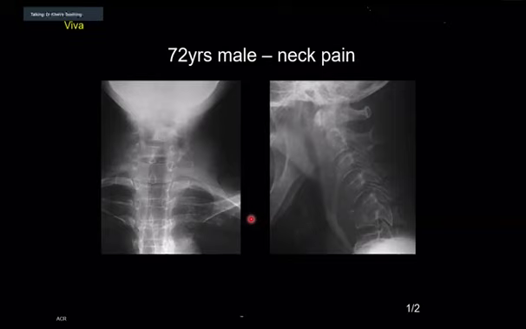Whenever you describe something in the spine, the intervertebral disc should be one of your pertinent negatives or positives. In this particular case, the intervertebral disc is not present. Please remember that intervertebral discs are lost due to infections and not because of malignancy. The end plates are destroyed from here to here.